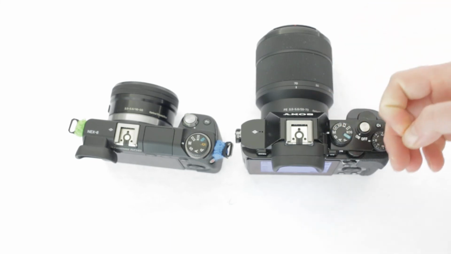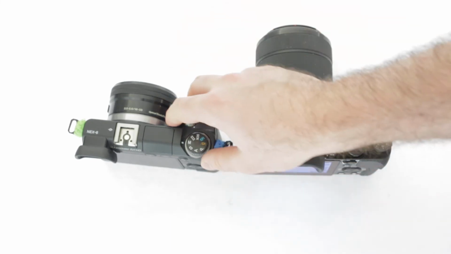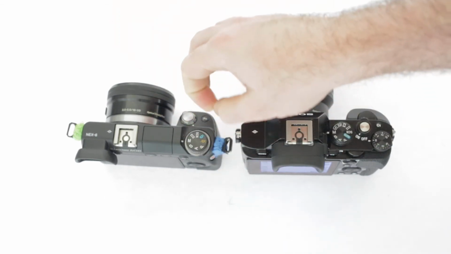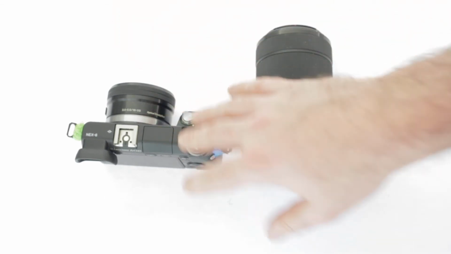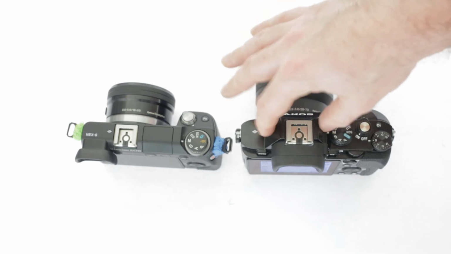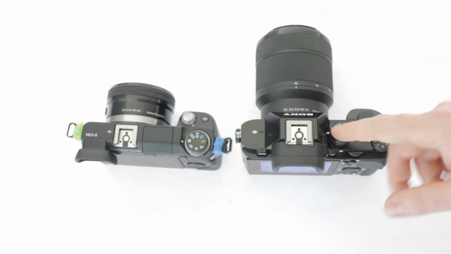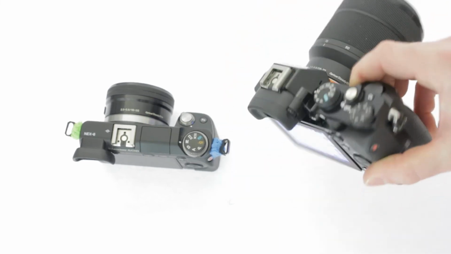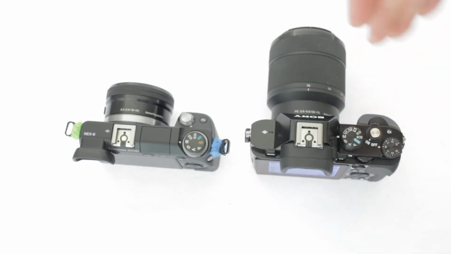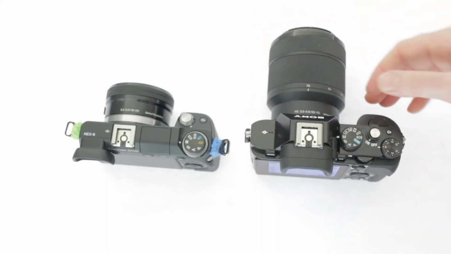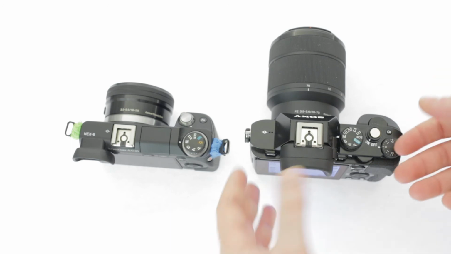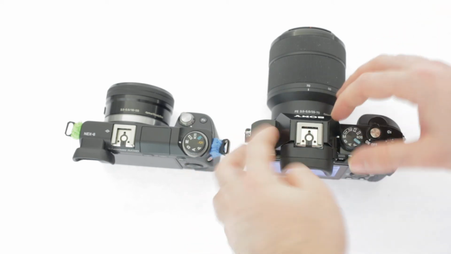I have no complaints about the NEX-6 except for the lack of audio inputs and outputs. It has no inputs and outputs other than a built-in microphone. And this one also has a built-in microphone. We have a stereo one here, I believe, one on each side. And whether that makes a difference or not, I don't know. I haven't really felt a big difference with regards to having 2 microphones.